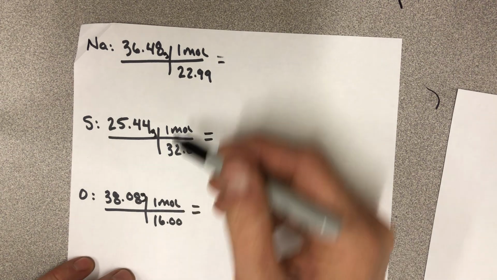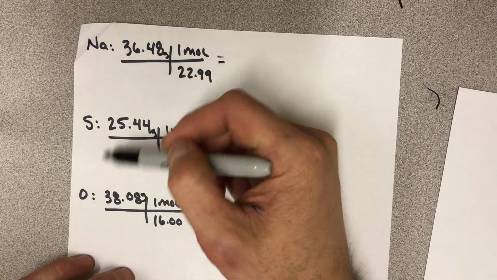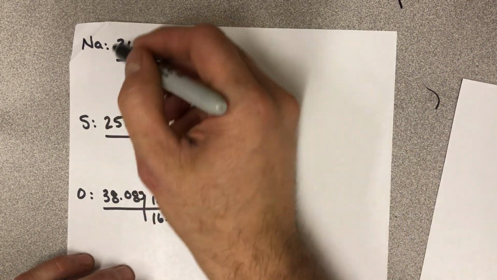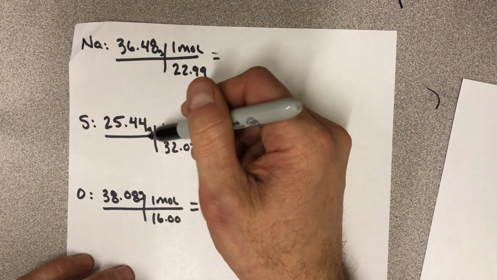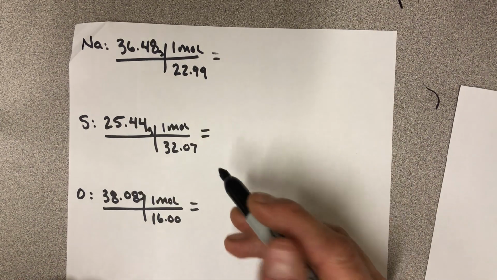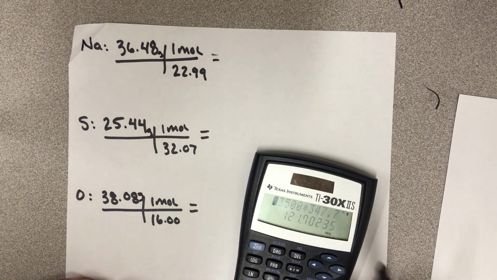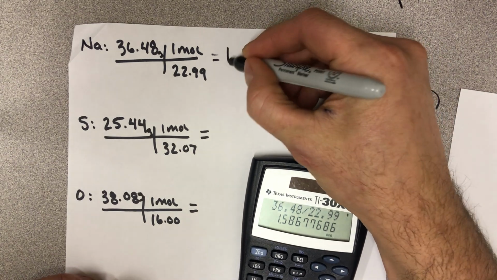Okay, and these grams we're going to divide by the individual elemental molar masses, and that's going to convert this number of grams of sodium into moles, grams of sulfur into moles, and grams of oxygen into moles. So we can hammer those out real quick here. 36.48 divided by the molar mass of sodium gives us 1.587.